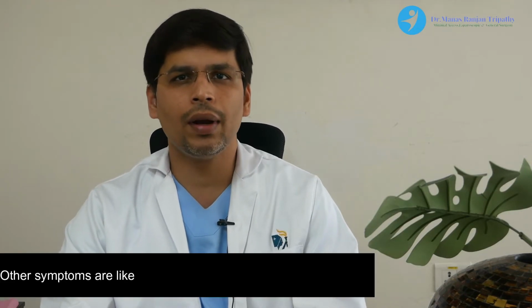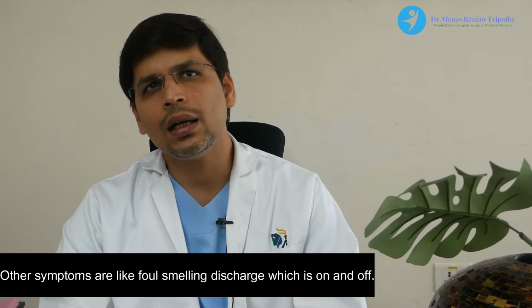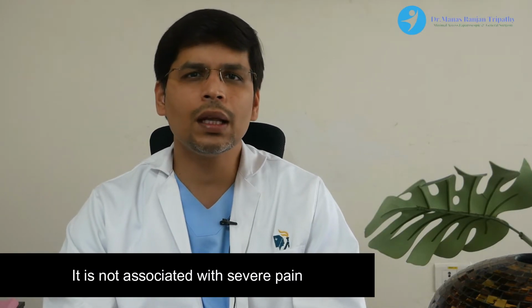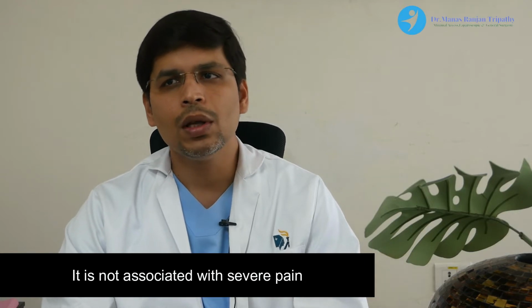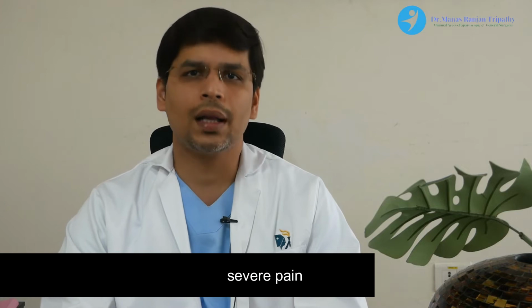Many other patients have a subdued presentation. They have foul smelling discharge which is on and off. They don't have severe pain and swelling, but every 15 days to 1 month they have some amount of blood mixed, foul smelling, pungent odor discharge from small pits either in the intergluteal cleft or in one of the buttocks.